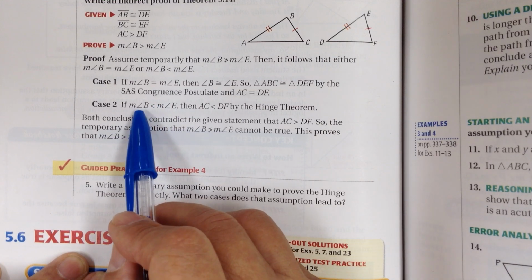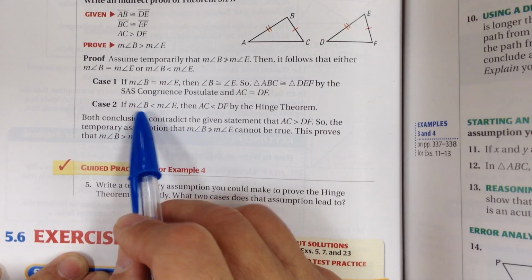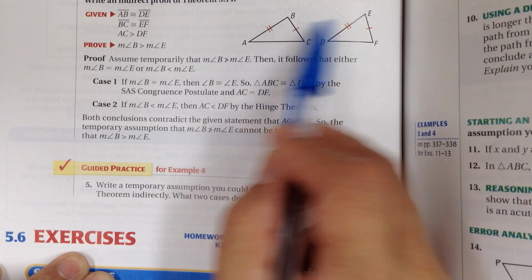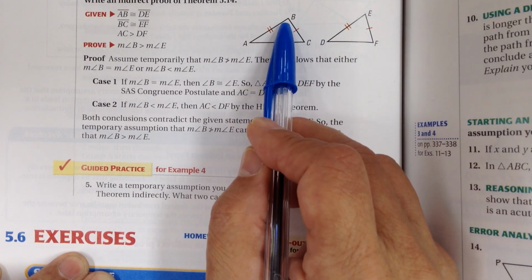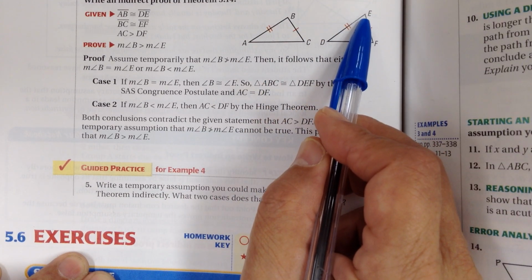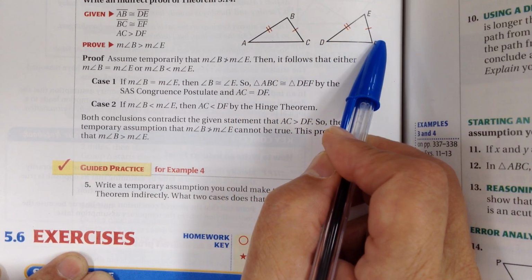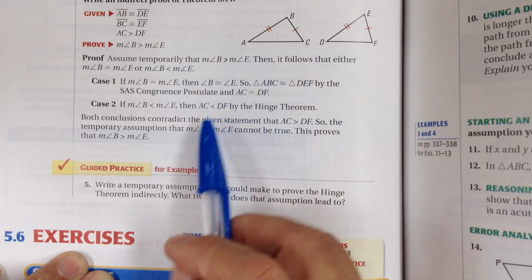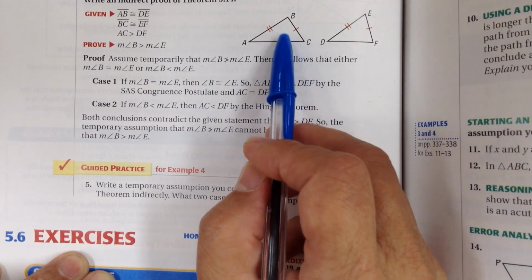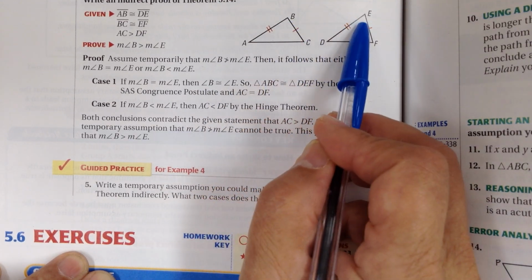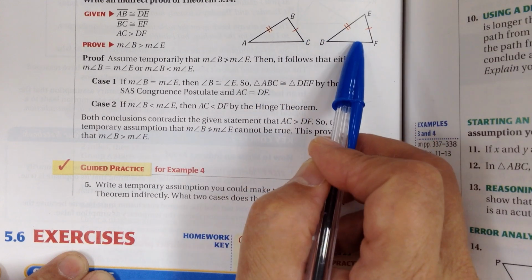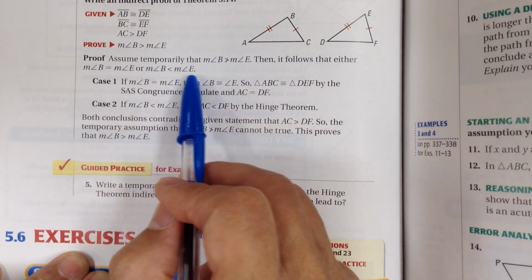Next, if the measure of angle B is less than that, so if this is less than that, then from the hinge theorem this opening would be less than this. Again, that contradicts the given, so it cannot be less than.